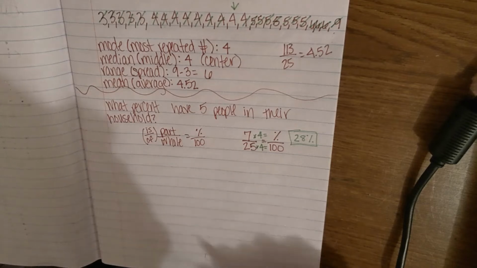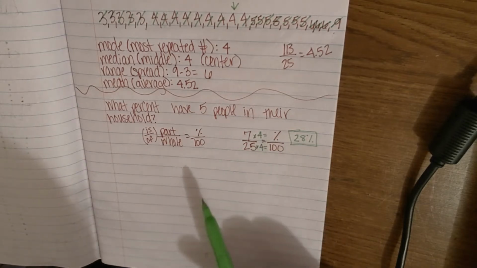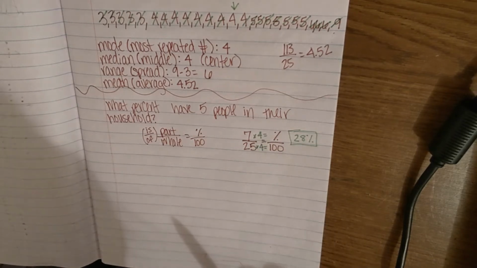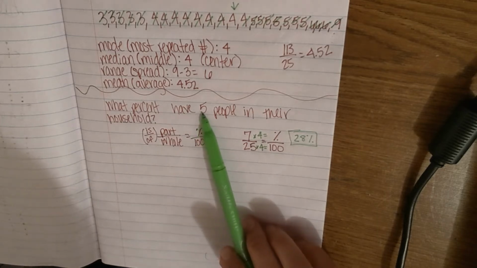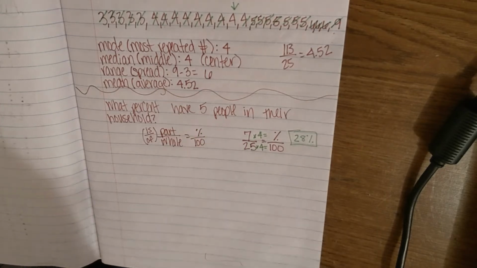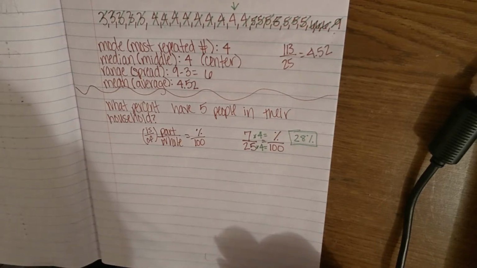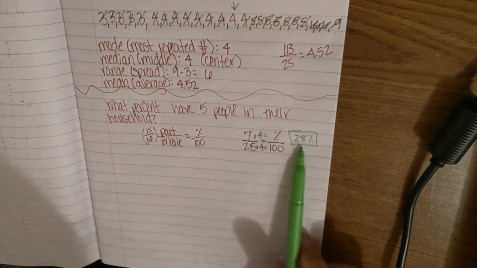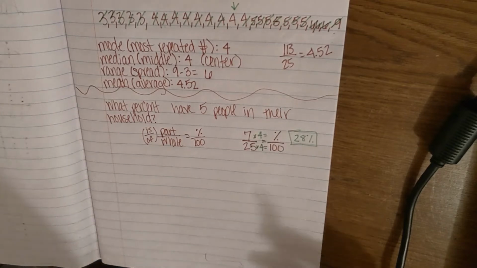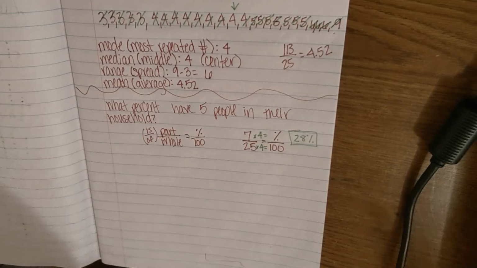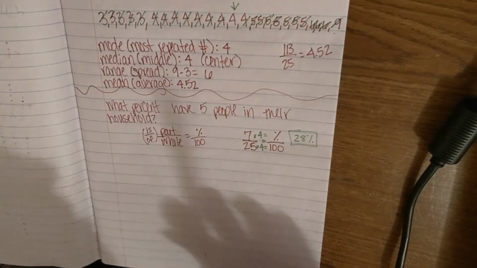28%. Now, I guarantee you that they're going to have 25 as an answer because they're going to think, oh, 5 out of 25, 5 out of 25 is not 25%, it's 20%. I'm sorry. They'll have 20% as one of the answer choices. So whenever you're answering those questions, make sure you pull out what it's asking.